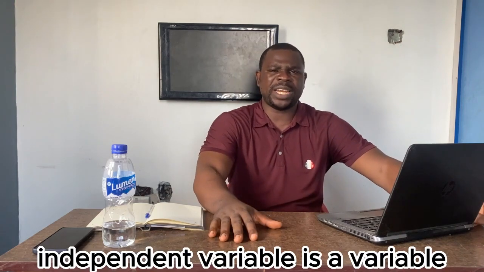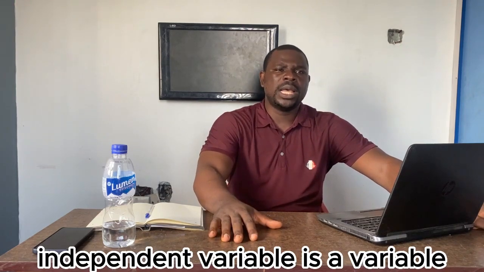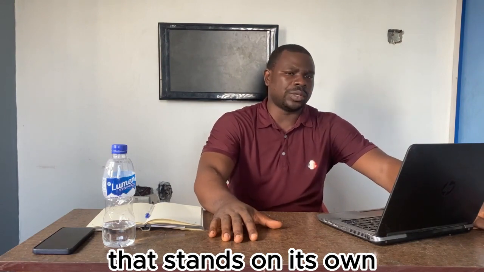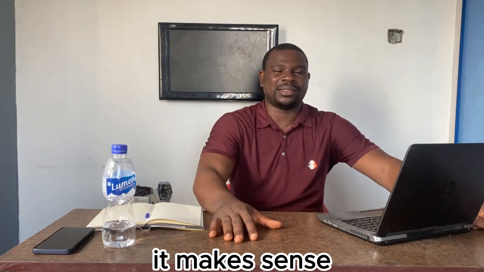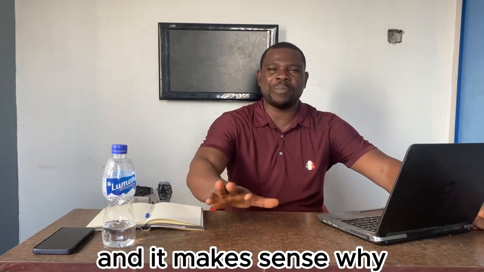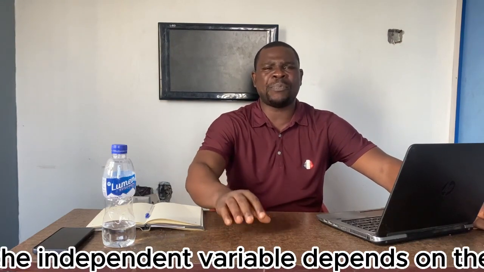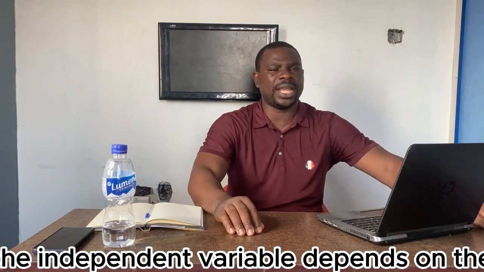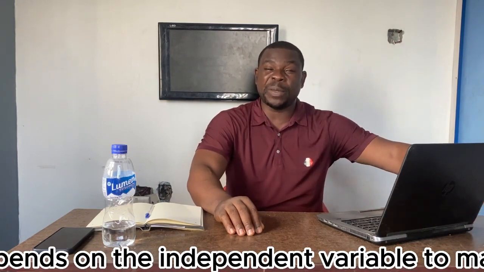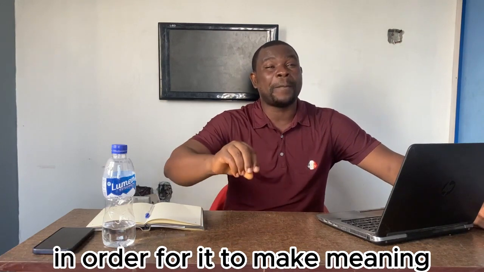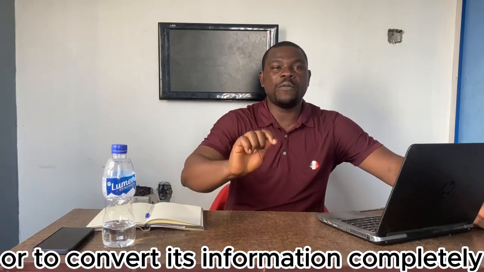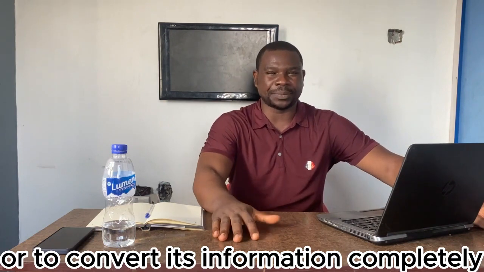An independent variable is a variable that stands on its own, is independent, and makes sense on its own. While the dependent variable depends on the independent variable in order to make meaning or to convey its information completely.